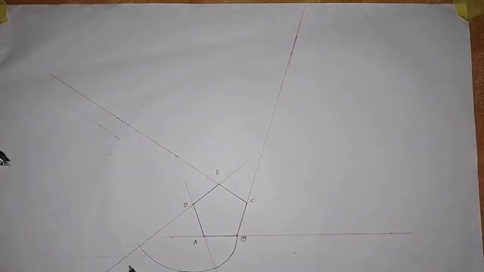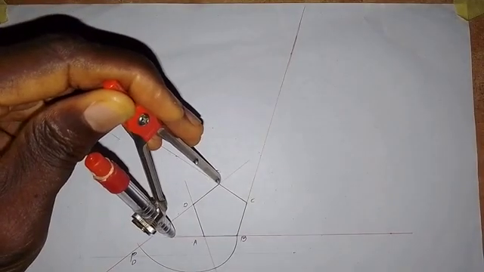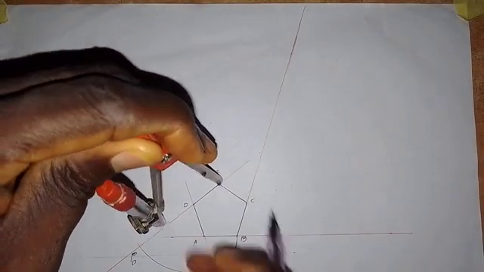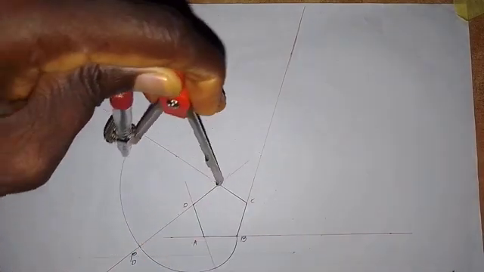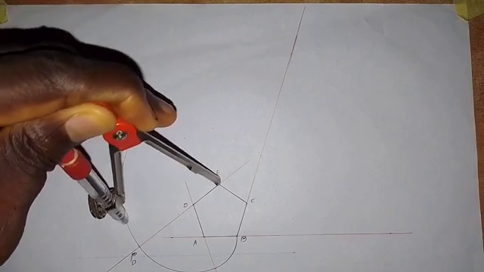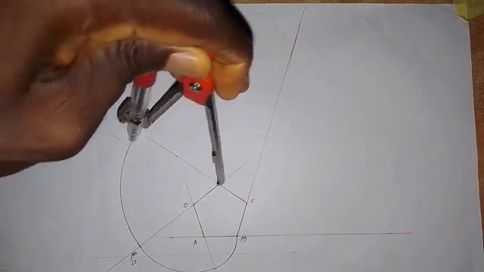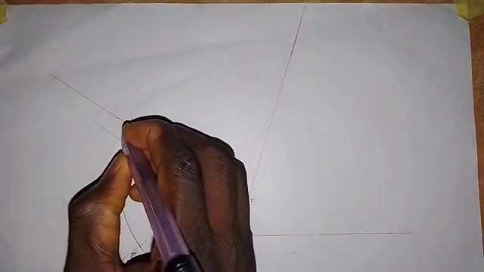This point is point PD. Then I'll put it at this point E here and extend it to PD here. Then I will draw an arc here. This is point PE.